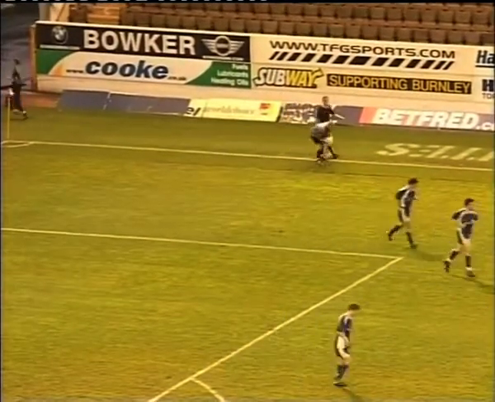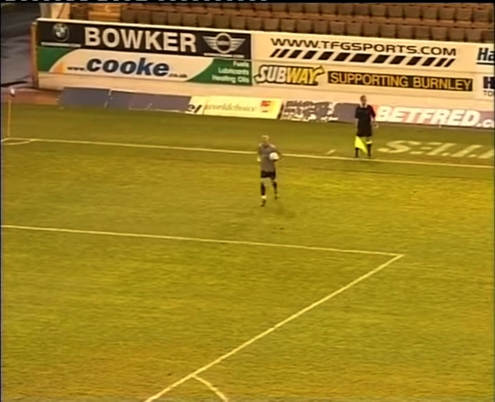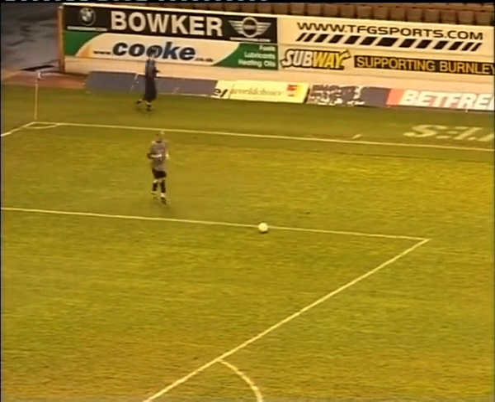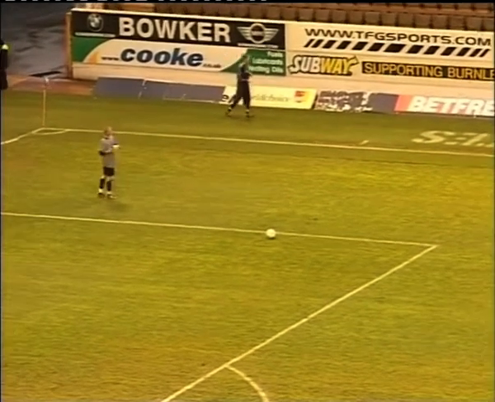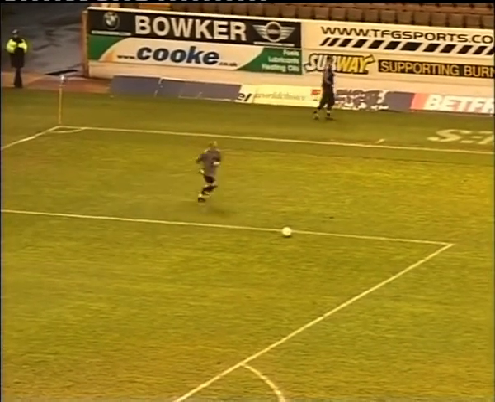Yeah, it didn't look to be a lot in it there, but the linesman was very quick to flag and give a free kick in favour of Swindon Town. Yeah, he'd seen something on that far side, and he's much nearer than us.